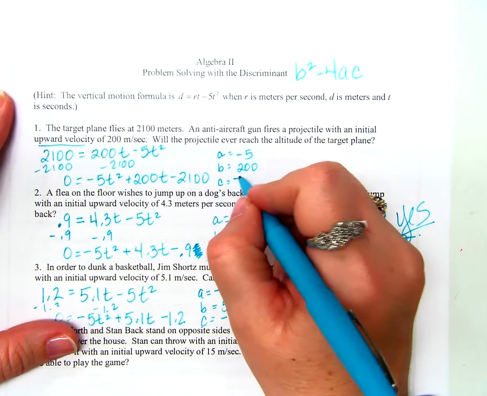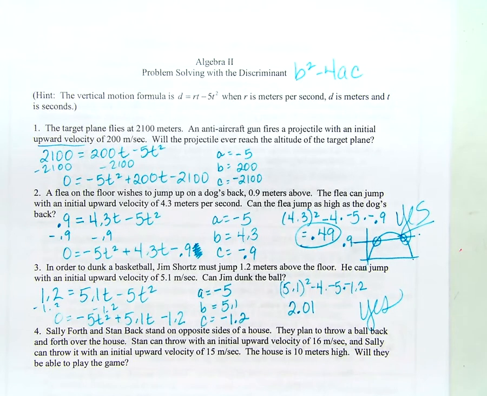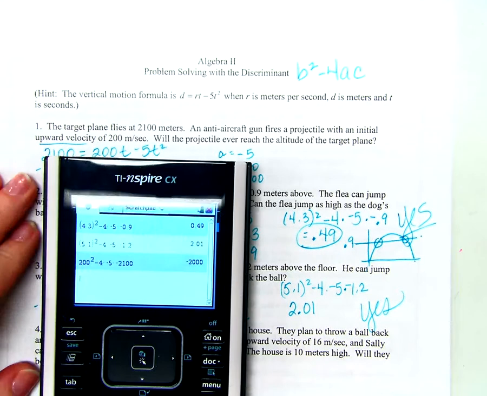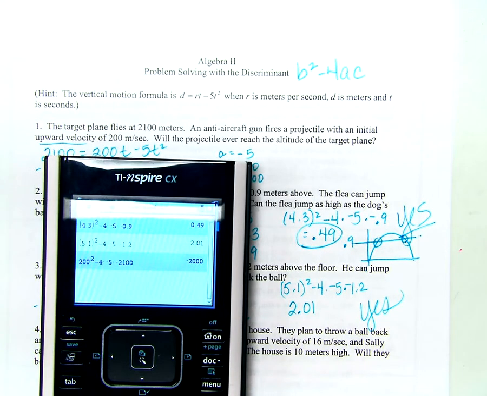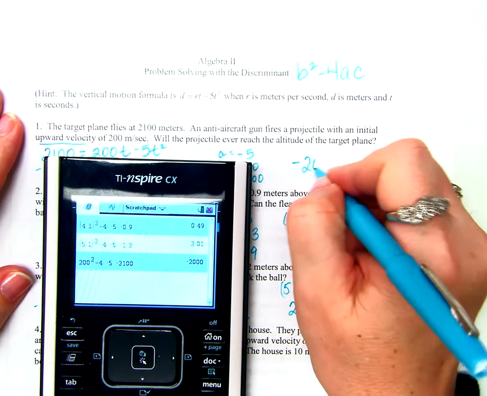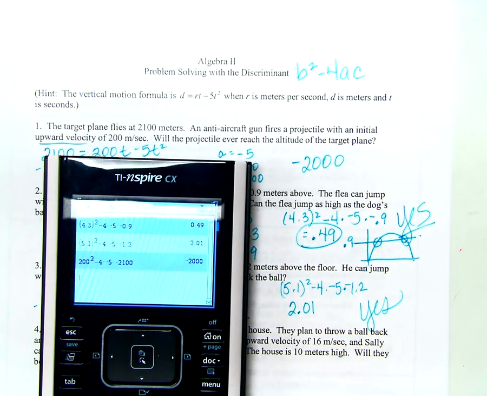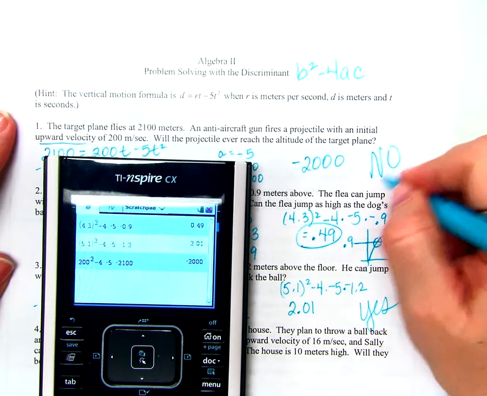A couple billions? Okay. So we have 200 squared minus 4 times negative 5 times negative 2100. That's what I got. What does it say? That says negative 2000. Will the projectile ever reach the altitude of the target plane? No. Why? It's negative. No, it will not.